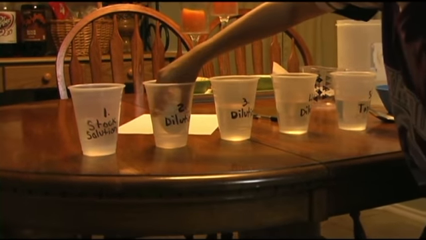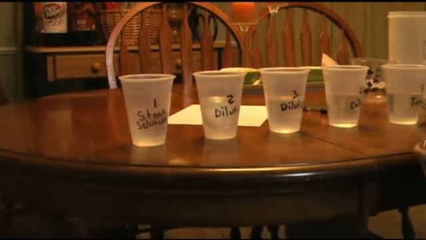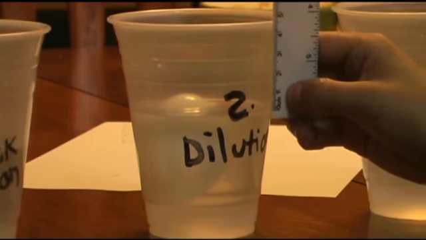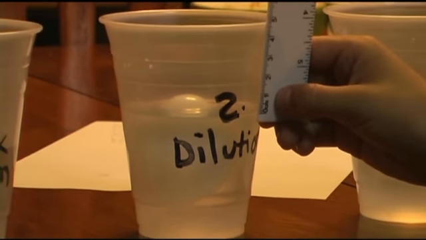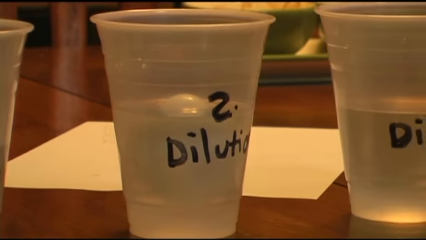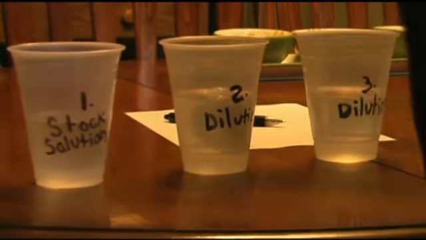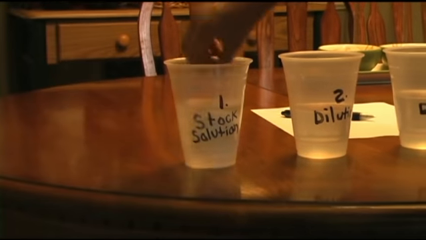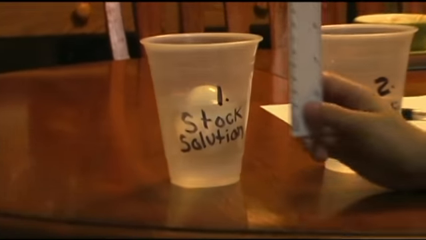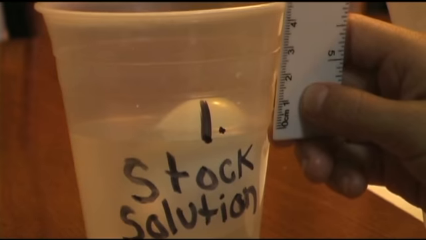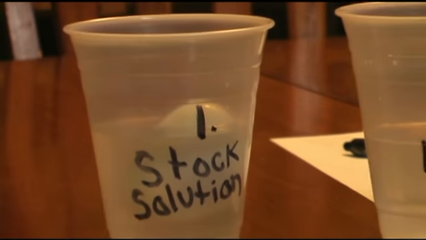Cup 2. Looks to be about, I'd say, 11 millimeters for cup 2. Now we'll test cup 1. And it looks to be about 14 millimeters.